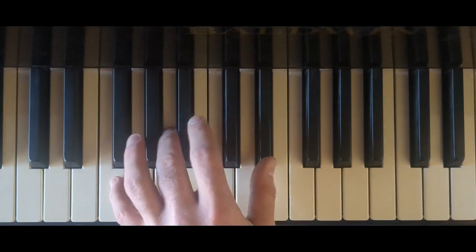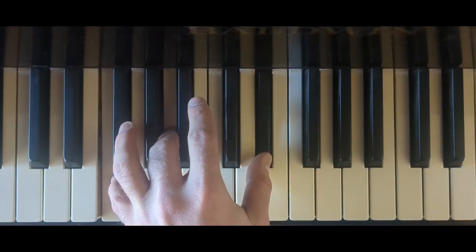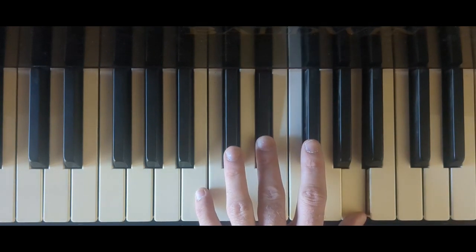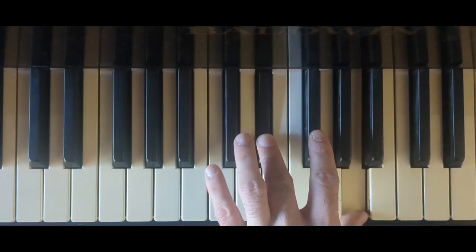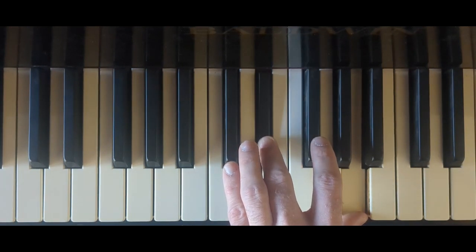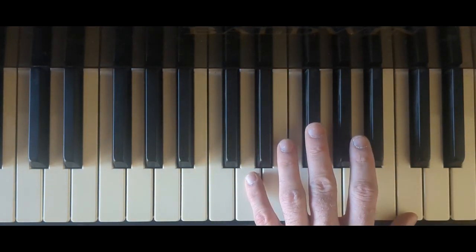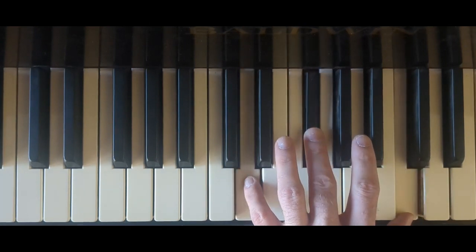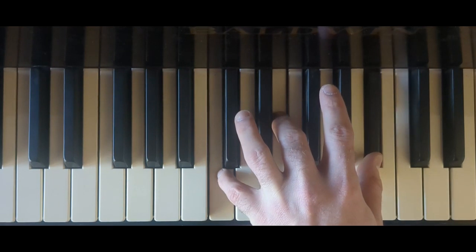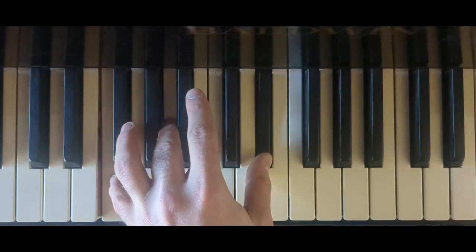And last but certainly not least, we have our F7. And you'll notice that the guide tones for this, A and E flat, are also the guide tones for the B7. Again, change in note name, this is D sharp instead of E flat, but same sound. So if you're playing a rhythm changes, you could certainly play it as 2 measures of D7, followed by 2 measures of G7, followed by 2 measures of C7, followed by 2 measures of F7.